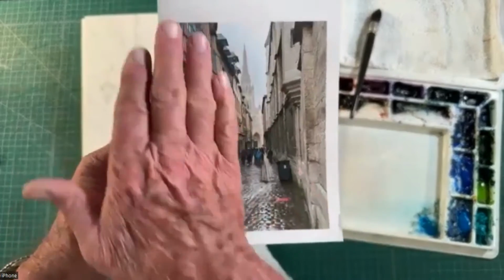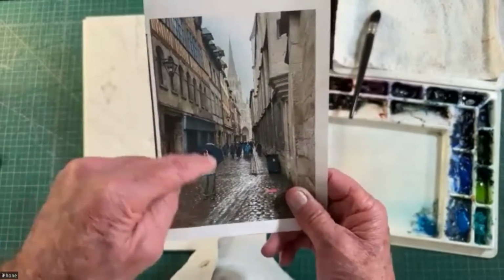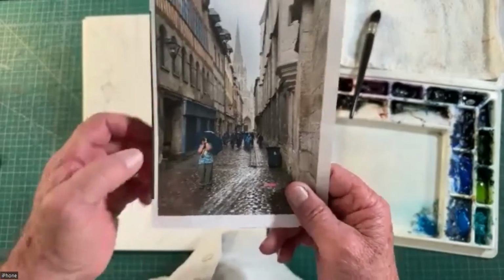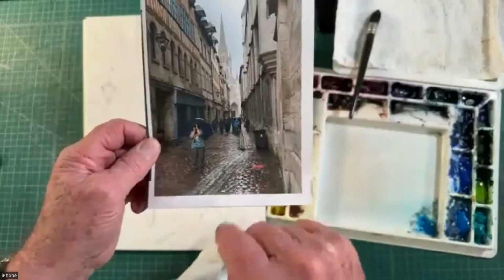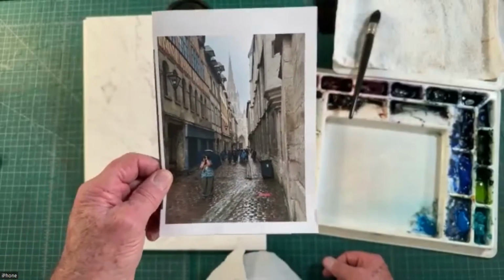And then we want to really create some nice darks over on the left to highlight one of the viewers there that are taking some pictures with the umbrellas. And then the cobblestones being wet will have a reflective surface. So that's the game plan.